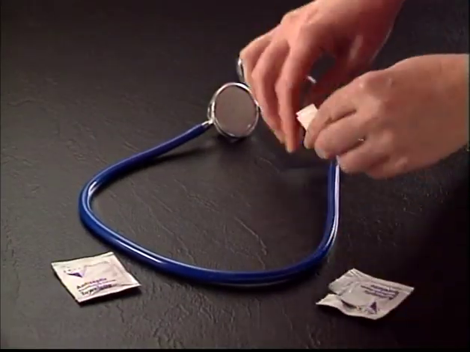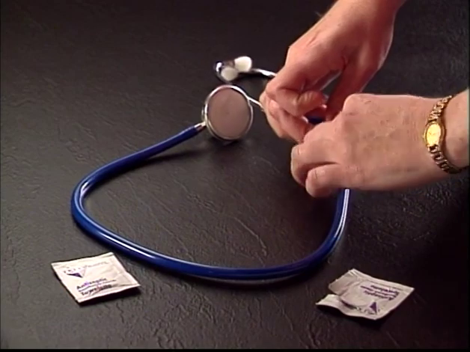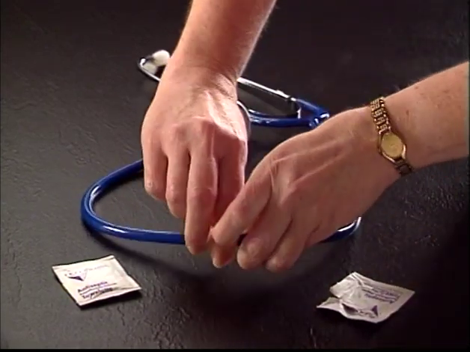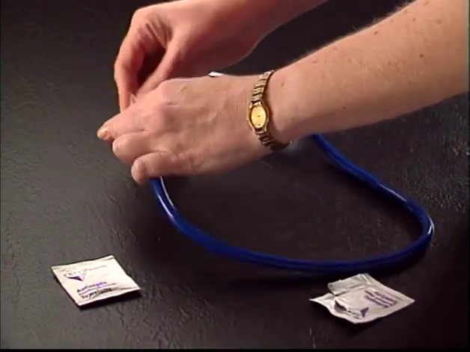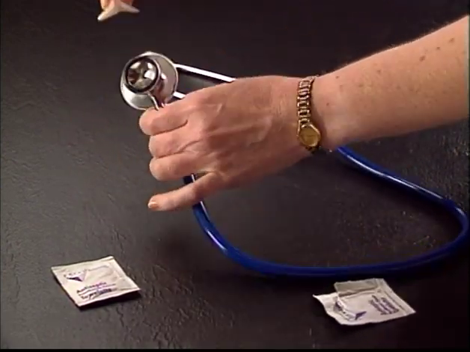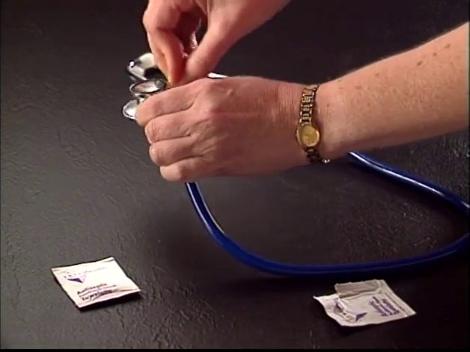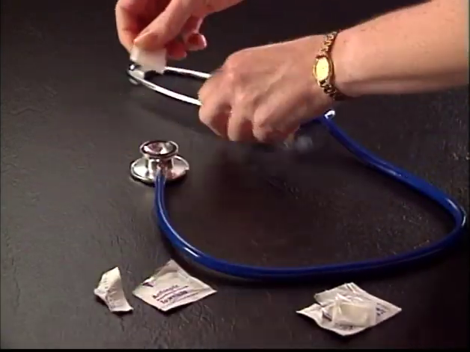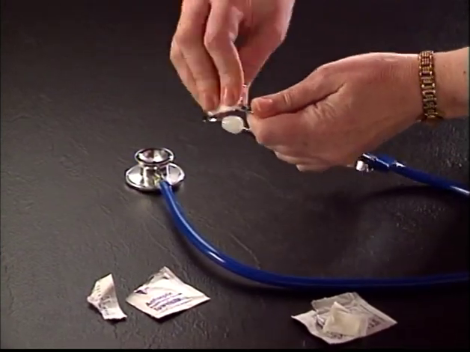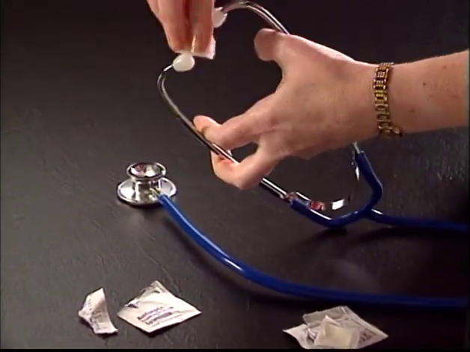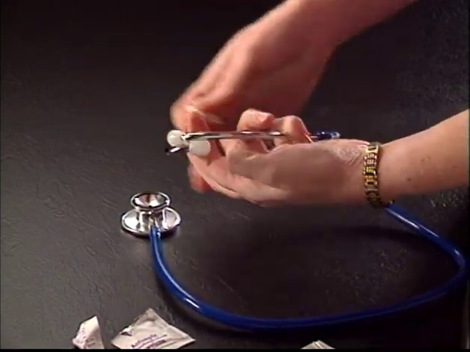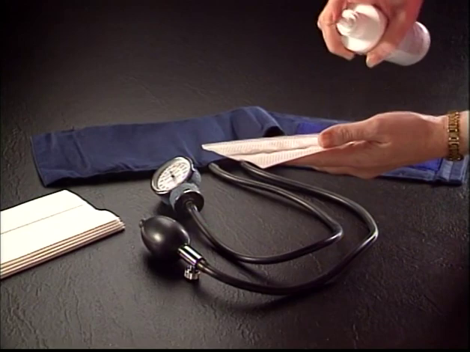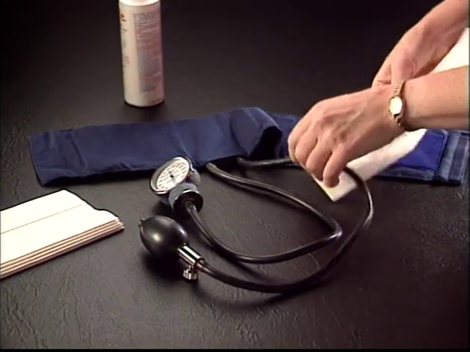Thoroughly examine all your equipment to make sure it's clean before every use. Wipe your stethoscope with alcohol or another approved disinfectant after each use. Spray or wipe the blood pressure cuff, following your agency's policy.